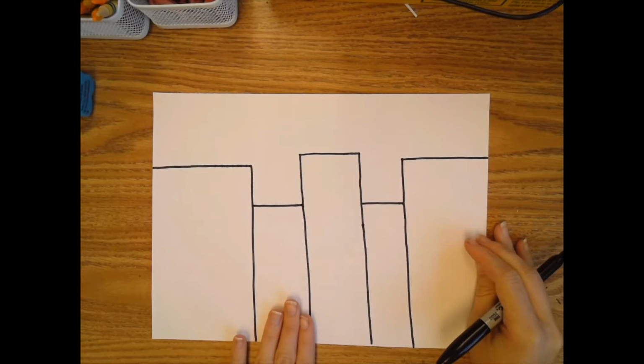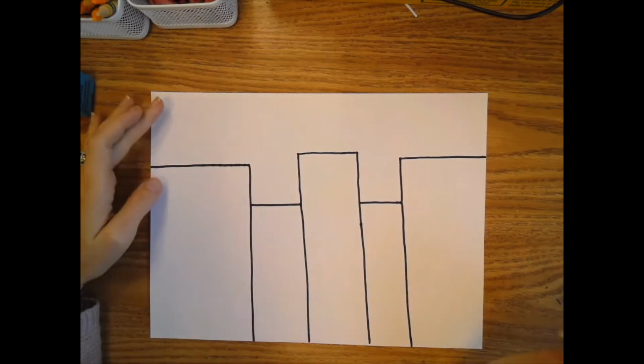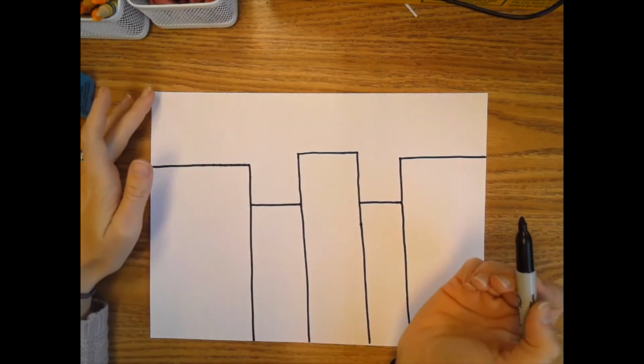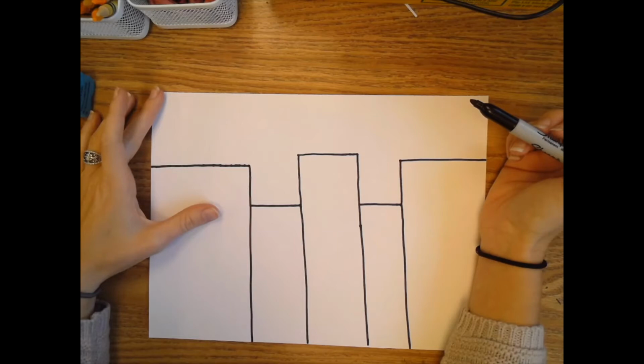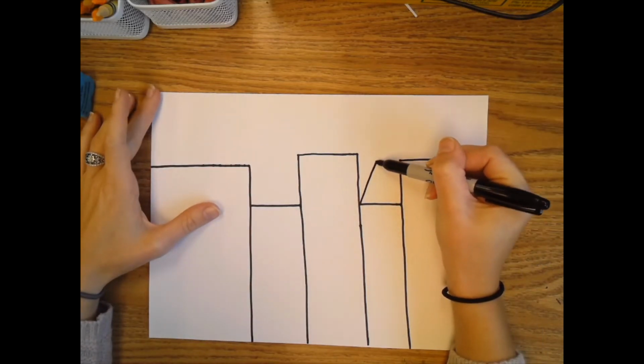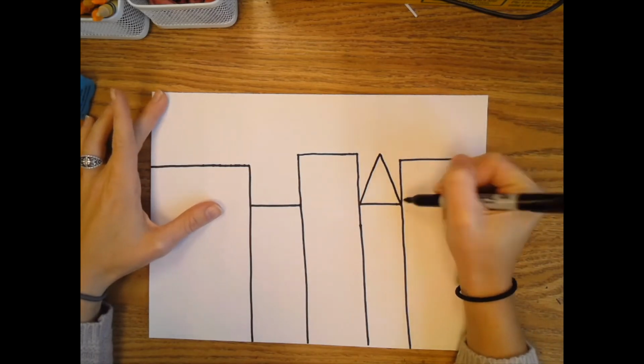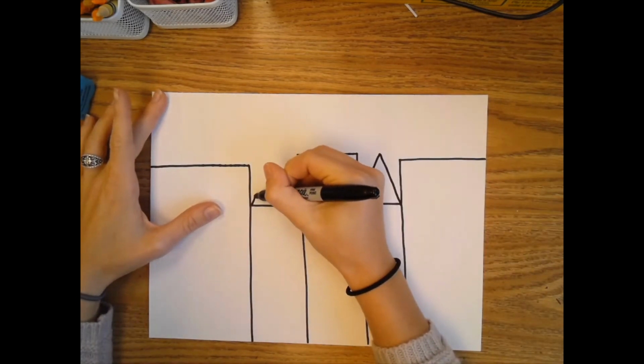Once we have all of these spaces, we're ready to start adding our details. So the first thing I like to do is decide how I want the roofs of my buildings to look. Maybe they are triangles, so I would need a diagonal line and another diagonal line back down to get a triangle roof to my building.